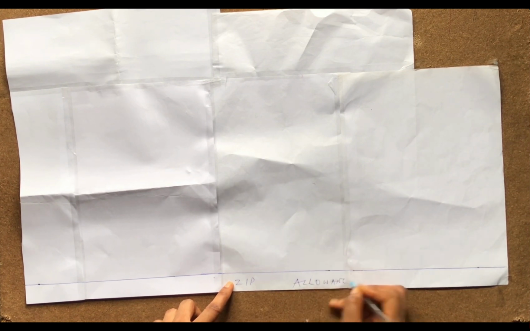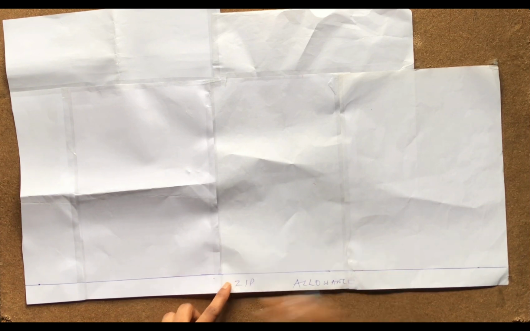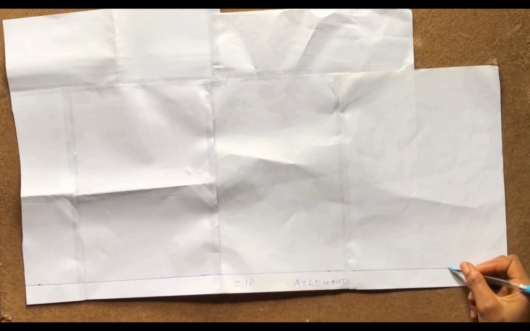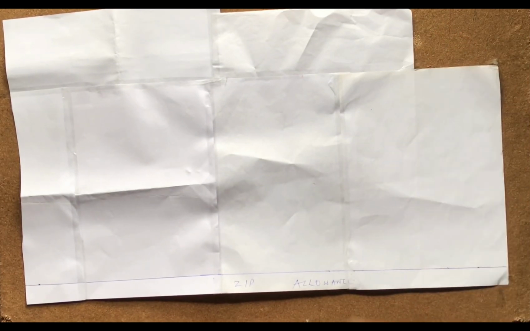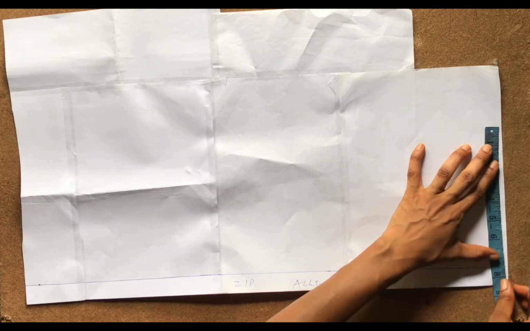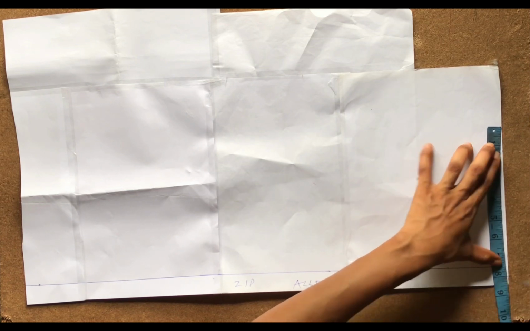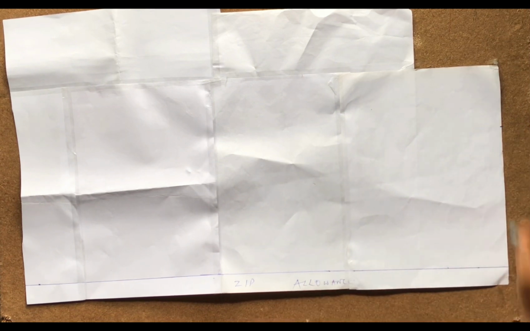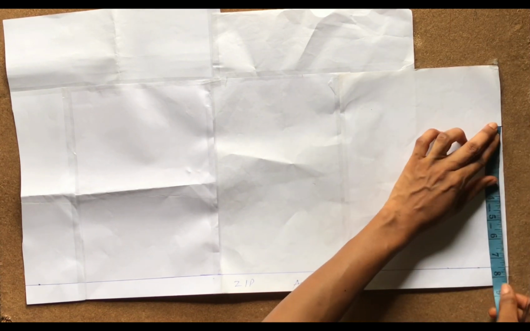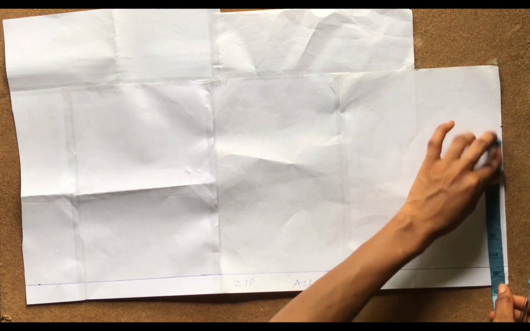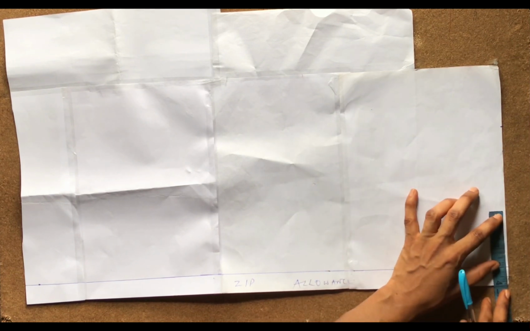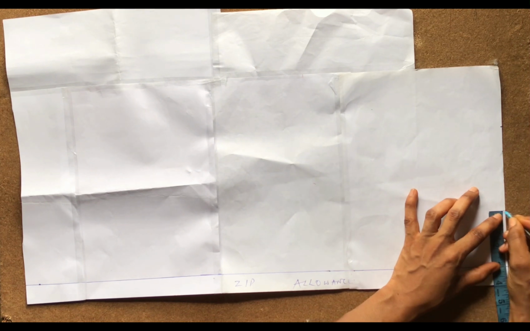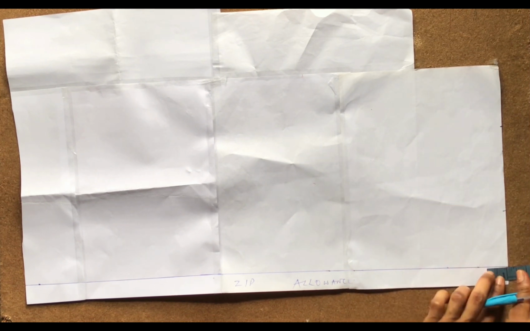So remember, all your measurements are going to start from that mark outwards. You're not going to be including your zip allowance in any of your measurements. So now I'm placing the shoulder measurement, which is 7.5 inches. Remember, it's 15, but because our pattern is folded into 2, you divide that 15 by 2, which is 7.5 inches. And also remember, I am not adding the zip allowance in any of the measurements. Just ignore that 1 inch that I marked.